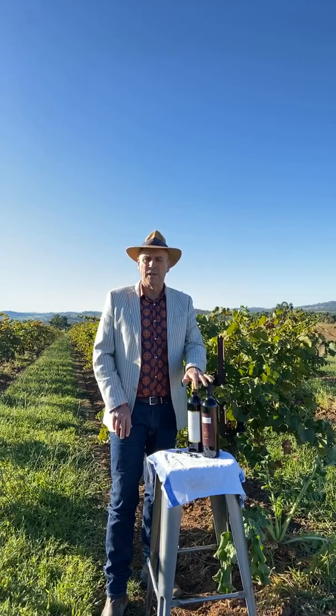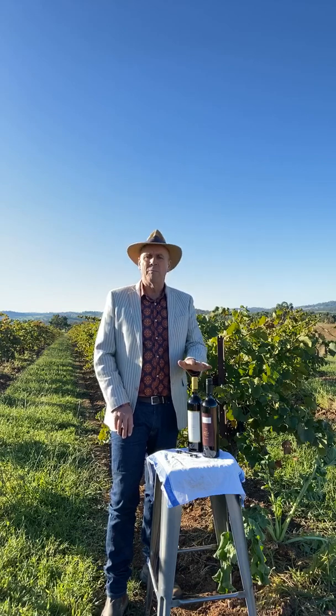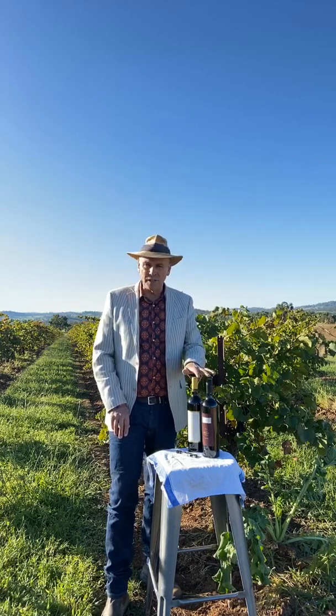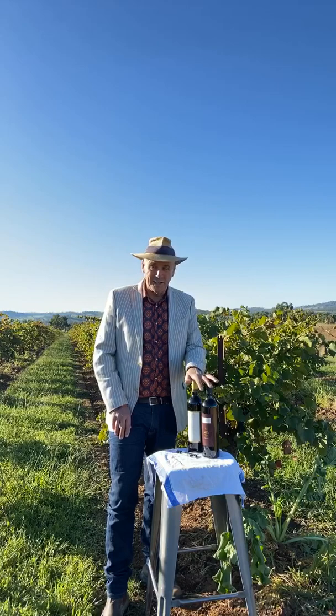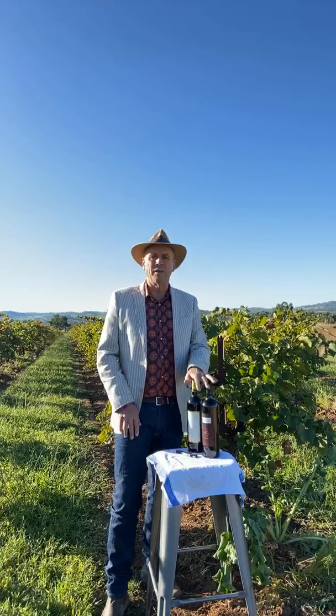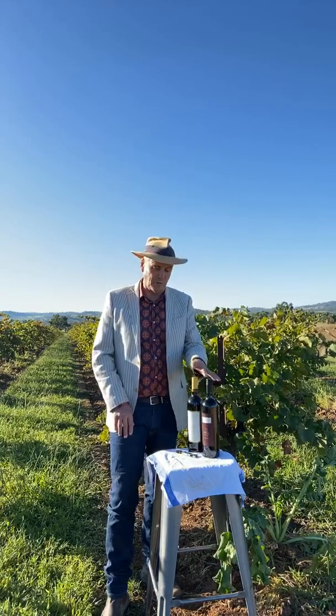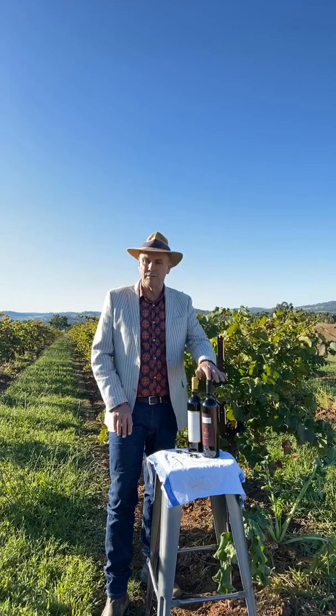That difference, even though they're the same grapevine, planted at the same time, grown the same way, with the same planting density, the same clone, everything the same, the wines are quite different, and that's what I wanted to try and explain to you today by using some social lubricant.